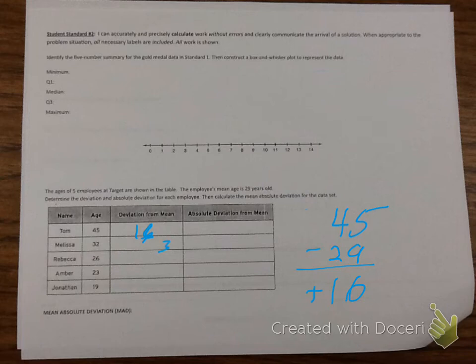Rebecca, this is a little bit different because now we have 26 and we're going to take away 29. That's negative 3. So we're going to have negative 3 for Rebecca. For Amber, that's even 3 less, so that's going to be negative 6. And for Jonathan, that's even further down the scale at negative 10, because 19 minus 29 is negative 10.